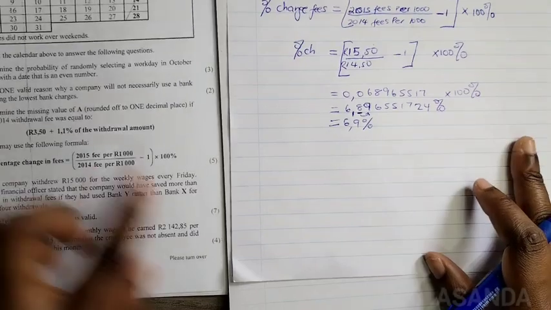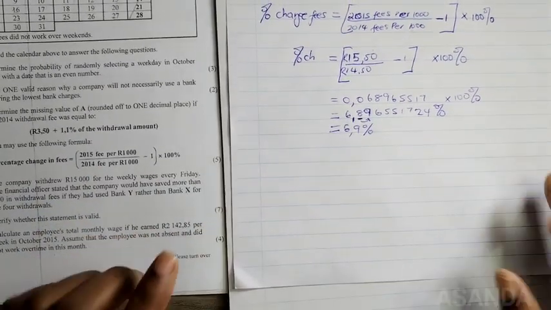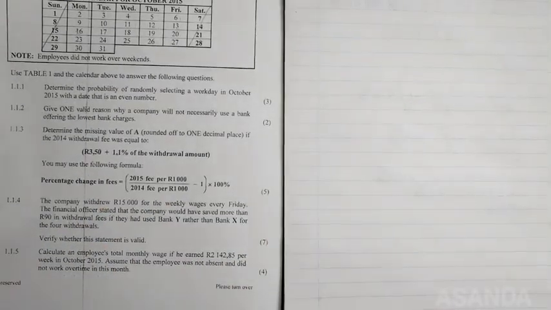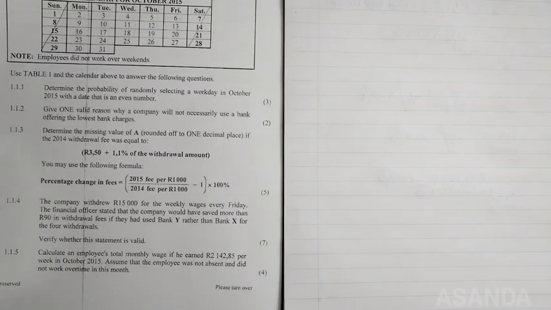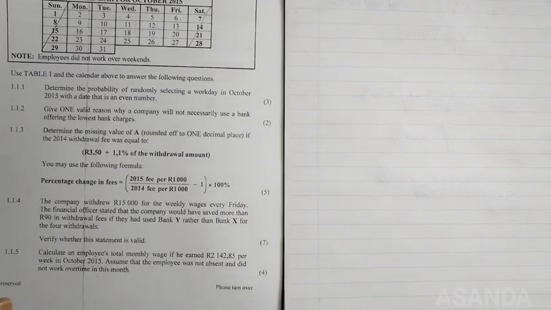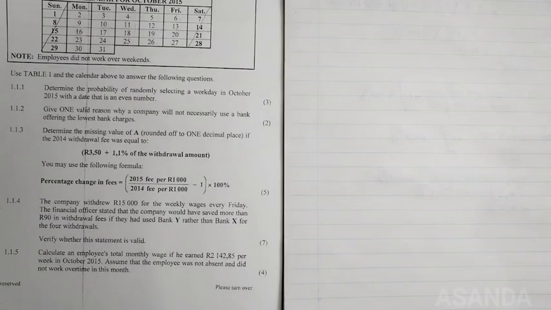We're going to go to the 7 marks question. Okay, so the company withdrew 15,000 Rand for the weekly wages every Friday. The financial officer stated that the company would have saved more than 90 Rand in withdrawal fees if they had used Bank Y rather than Bank X for the 4 withdrawals. Verify whether the statement is valid or not.